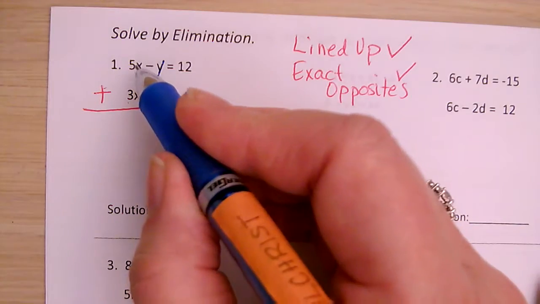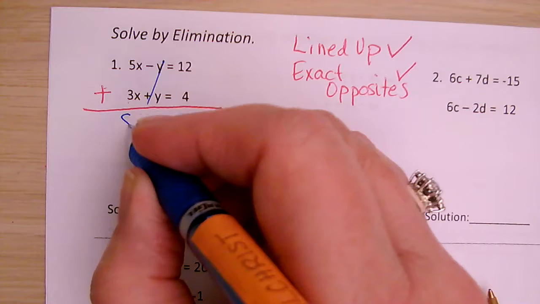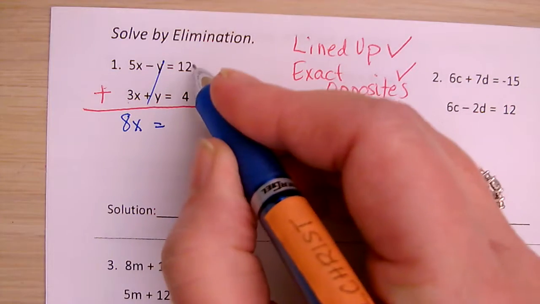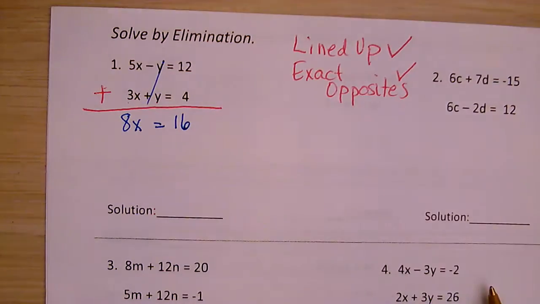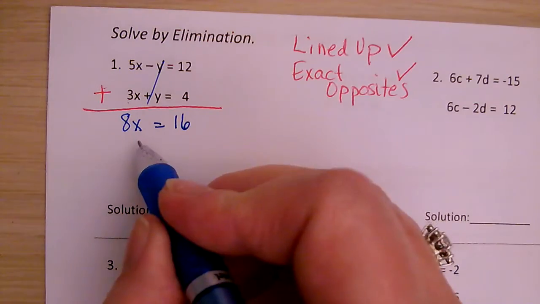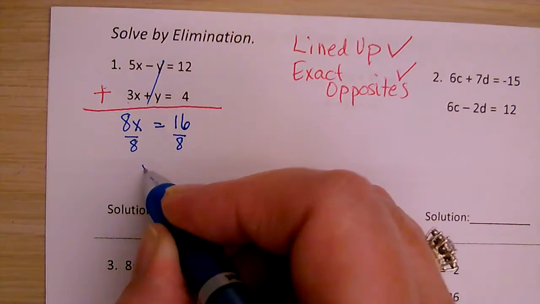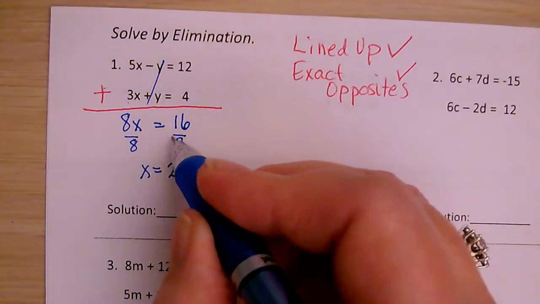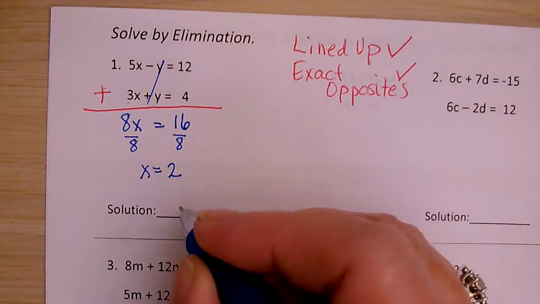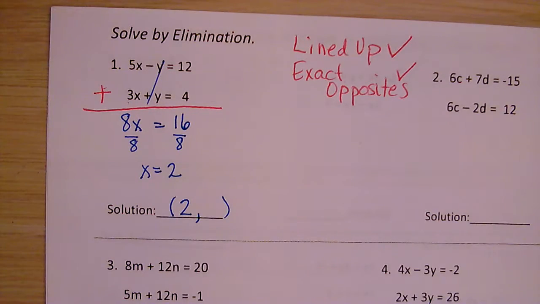Then I'm going to go ahead and add my x's. So 5x and 3x is 8x. And over here, 12 plus 4 is 16. And it's looking a lot easier at this point. Now I just divide by 8, and then x equals 2. Remember, this is dividing. So I've got part of my answer. It's 2 something. So let's see if we can find that out.